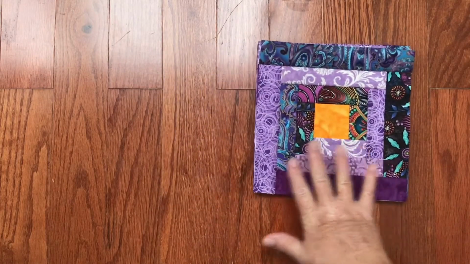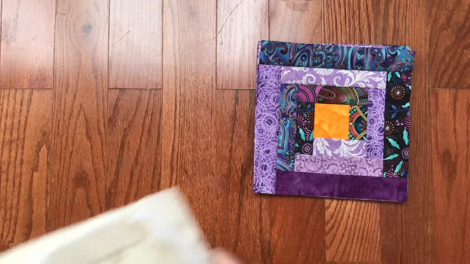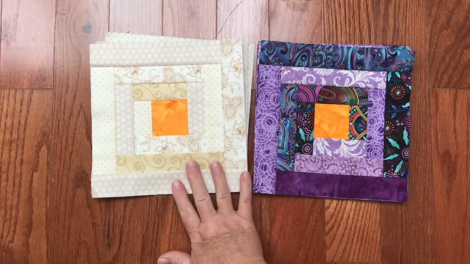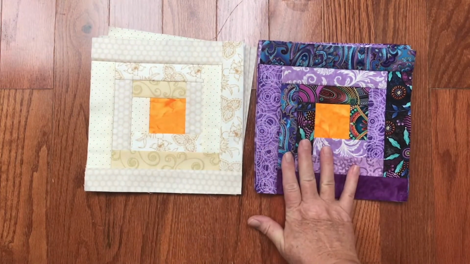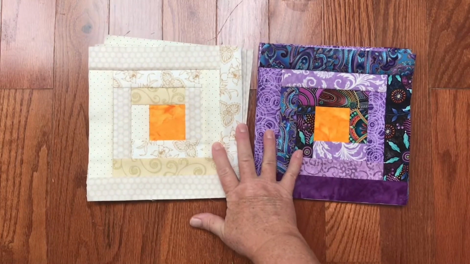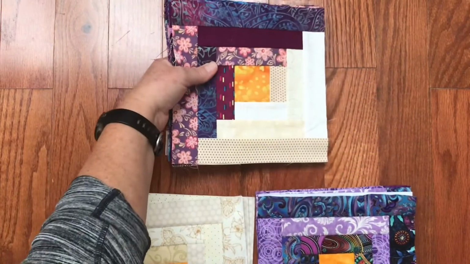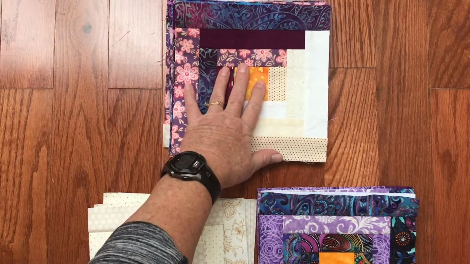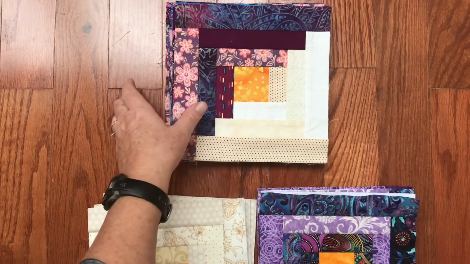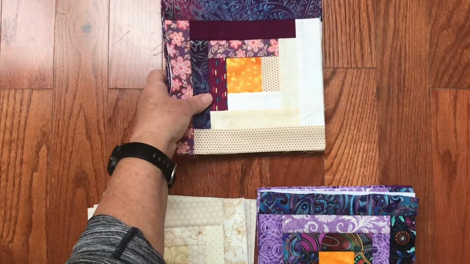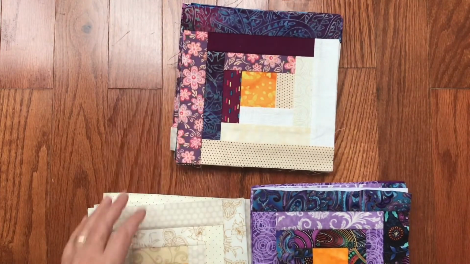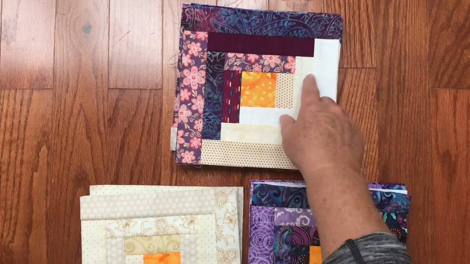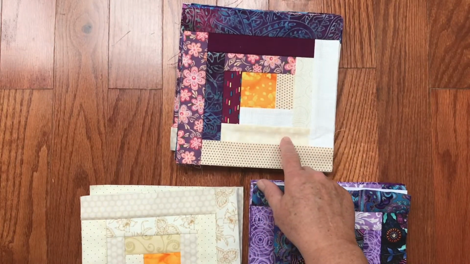So all together, I made 4 light ones, 4 dark ones. And if you are doing this and you want a square quilt, I would go with 20 of these. I don't quite have 20 done. But that is the way that you might get a classic layout and get a square quilt.